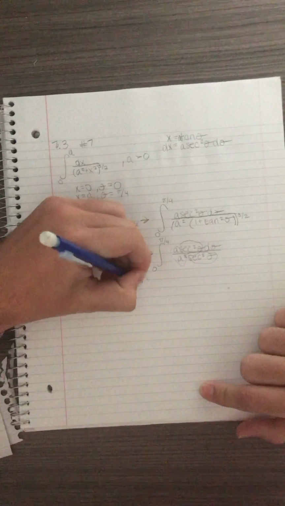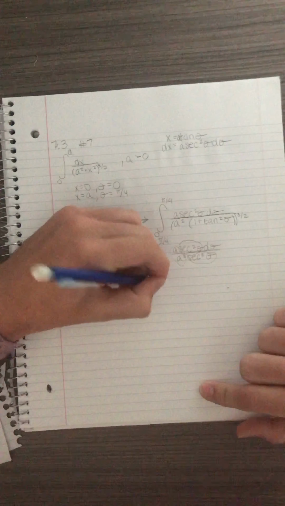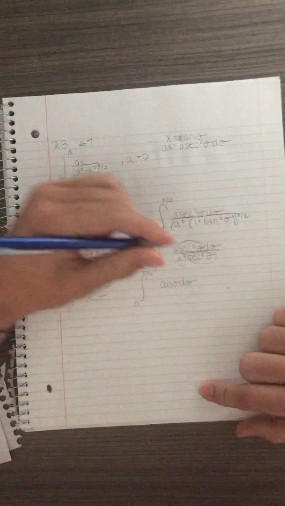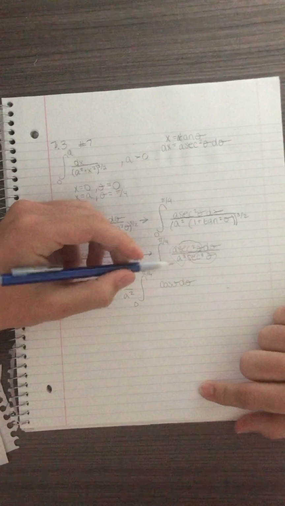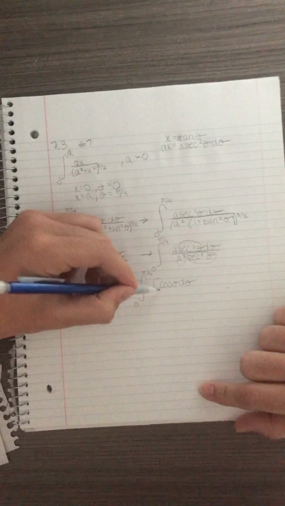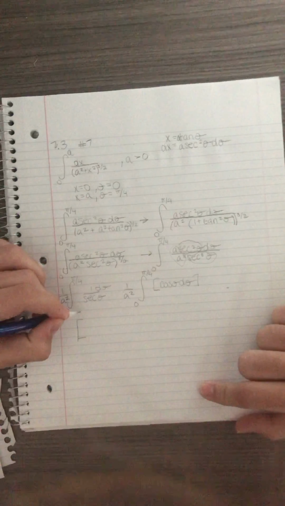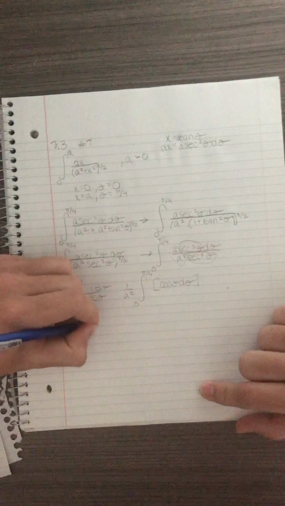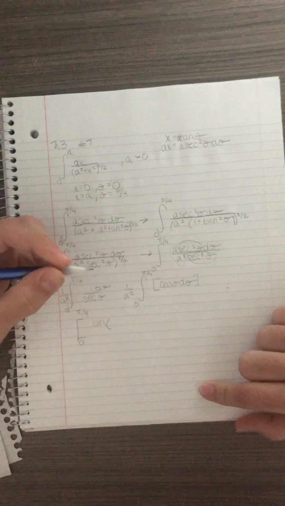And then you can also change this into cosine theta d theta with 1 over a squared. And we know the integral of cosine theta d theta is sine theta. So we're just going to evaluate sine of theta from 0 to pi over 4.